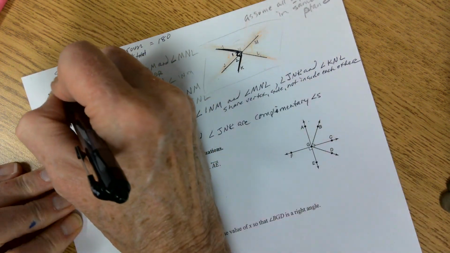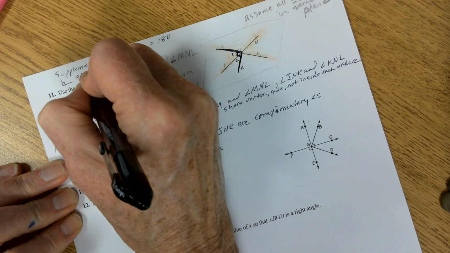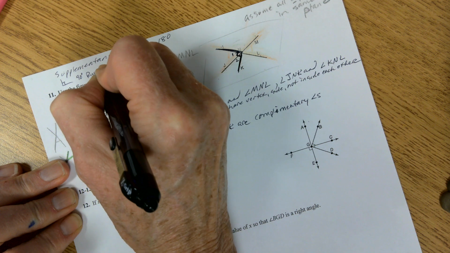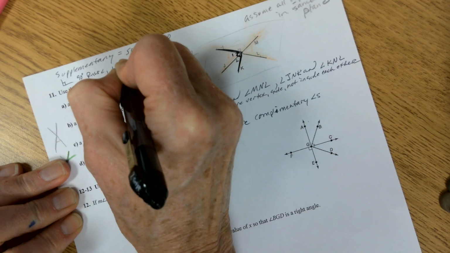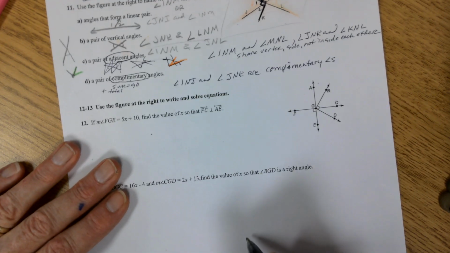Maybe put that somewhere. Make sure that's on your sheet. 90 degrees, right angle, perpendicular lines. All that goes together. Now let's go down here.